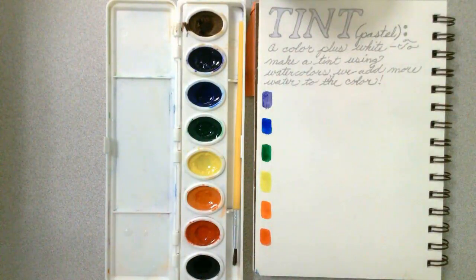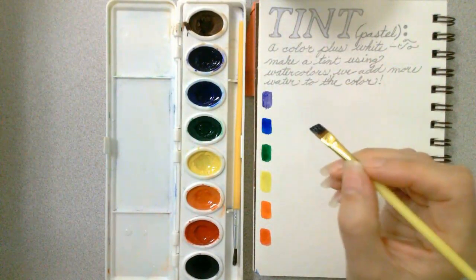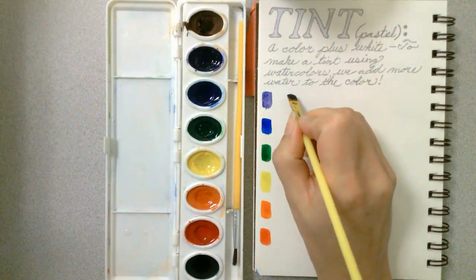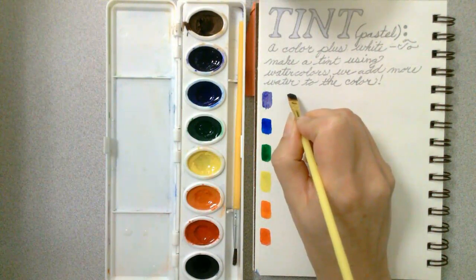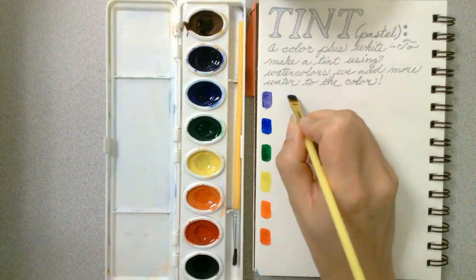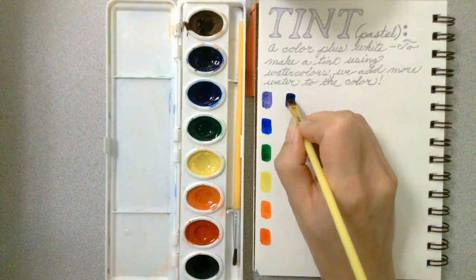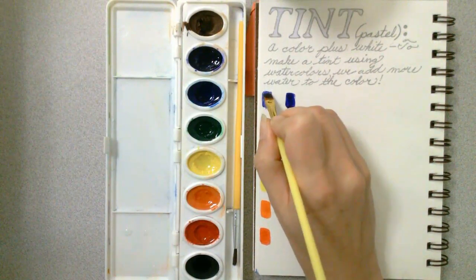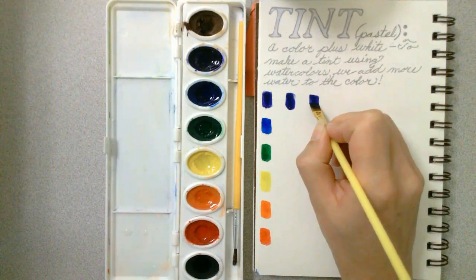Okay, so I've rinsed my brush out and I'm going to go back to my purple. And I am essentially going to leave a space in between the mark I'm about to paint on my paper and the one that I've already put on there. So I want to leave enough space that I can go in there with a tint. Okay, so space in between each one.